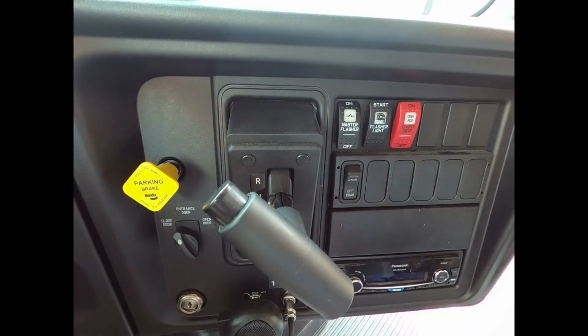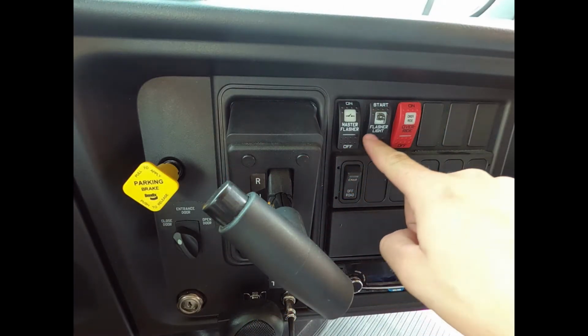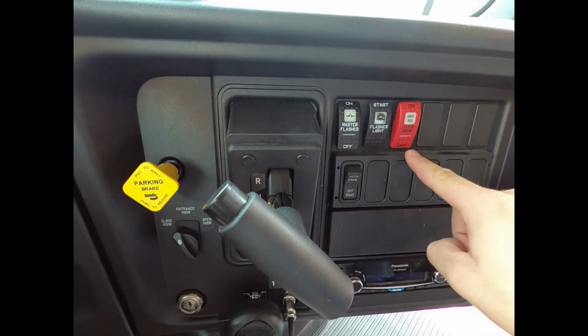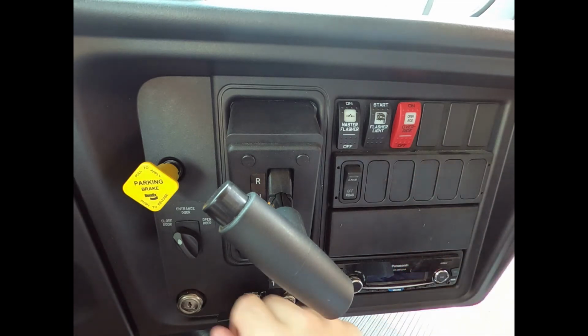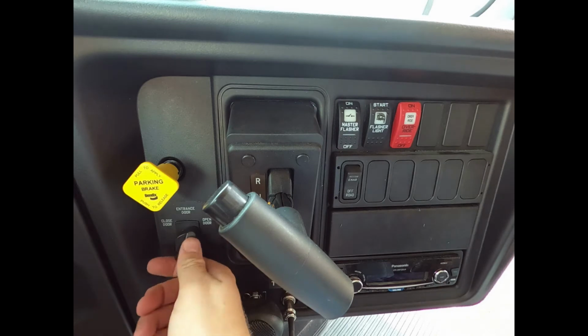On a right-hand panel configuration, the bus still has a master flasher, an amber start, a red override, and the door can be opened using the switch under the parking brake.